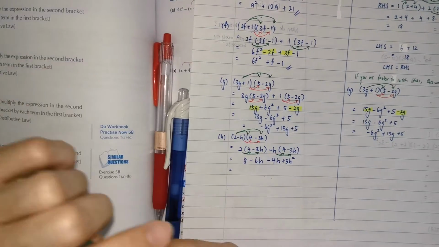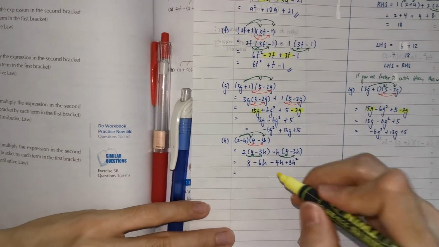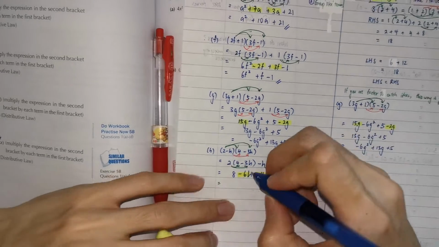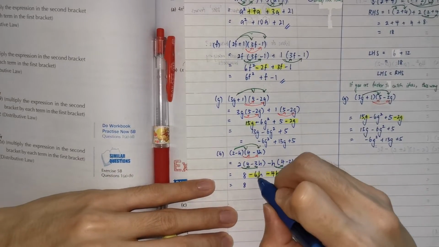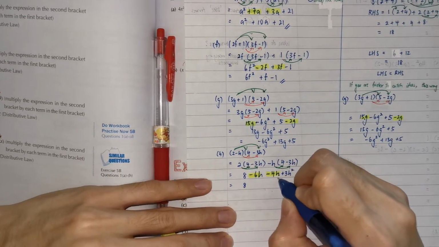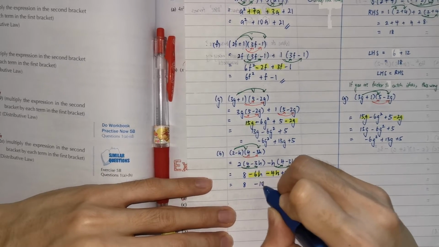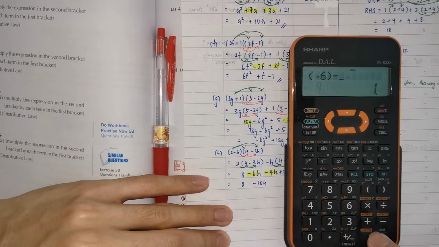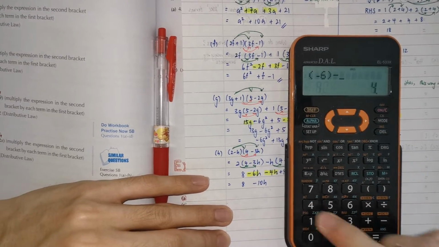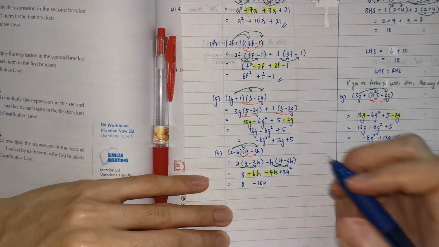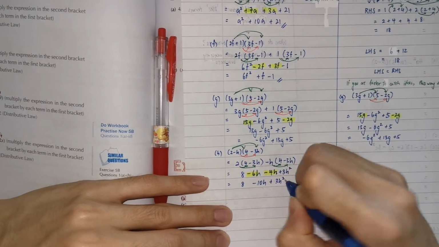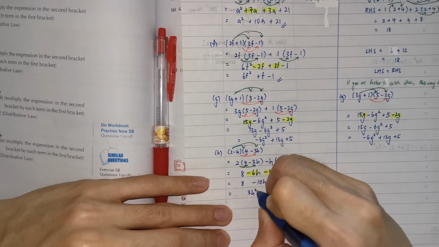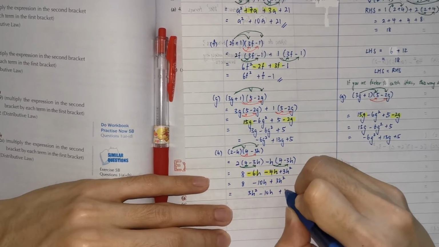So now I highlight all the like terms. Negative 6h and negative 4h. So in this case, I copy down the terms that remain unchanged. So negative 6h minus 4h, right, it will be negative 10h. So you can use your calculator to help you. So negative 6 minus 4, negative 10. And plus 3h squared. So normally I will write the highest power in front. So 3h squared minus 10h plus 8.